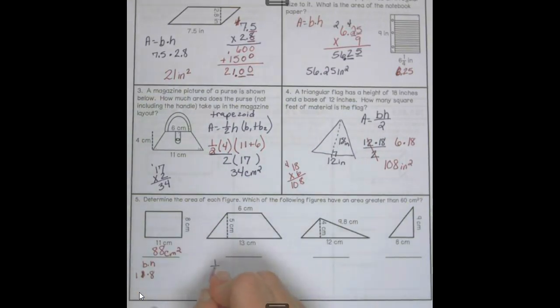This is going to be half the height, 13 plus 6. What's 13 plus 6? 19. Times 5 half.